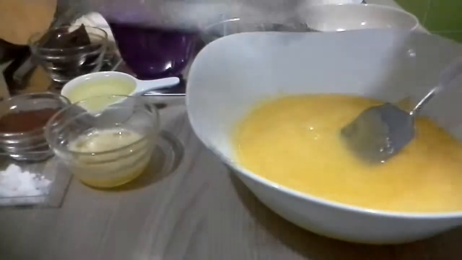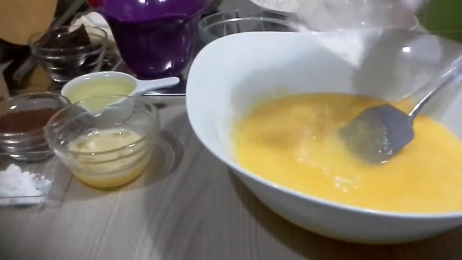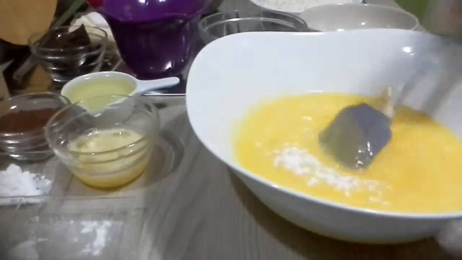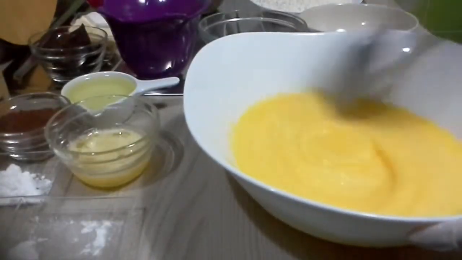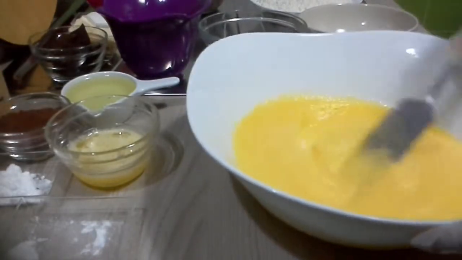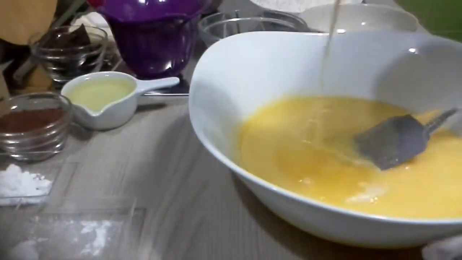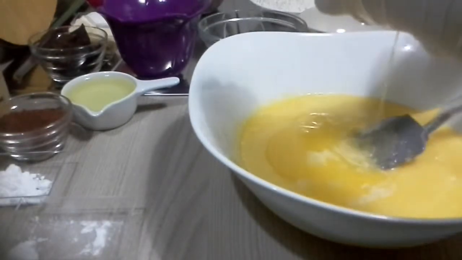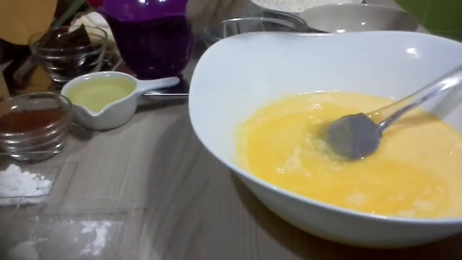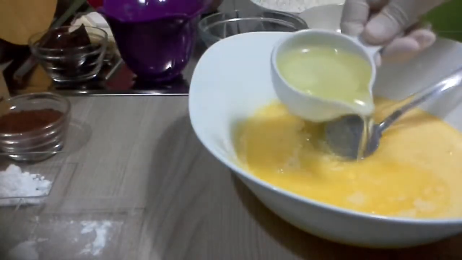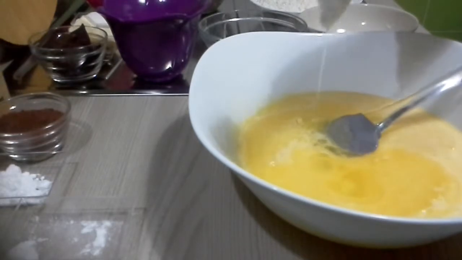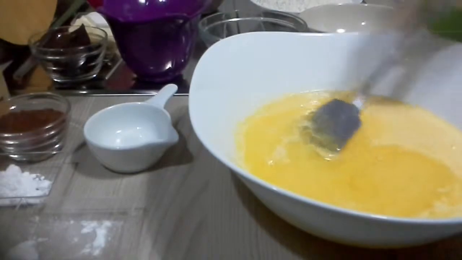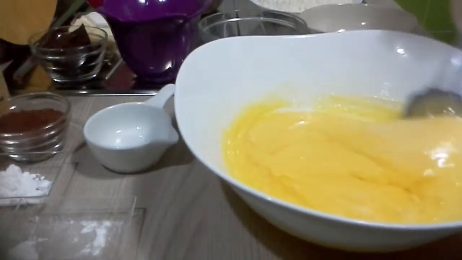Now I'm going to add vanilla essence to it, just half of what I have here, and some butter. The butter that we have, I'm going to add that. Now I'm going to add oil. And mix everything well.